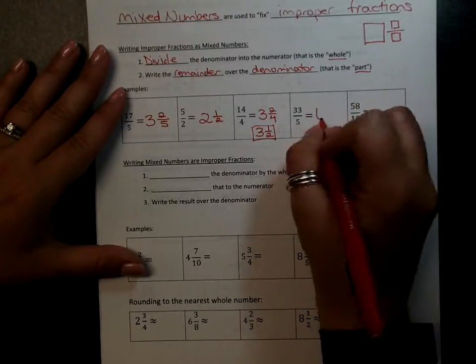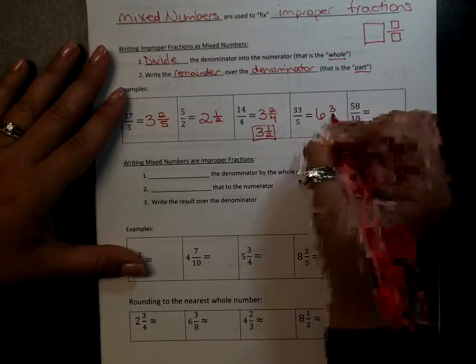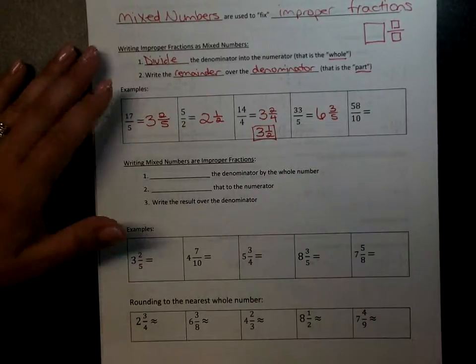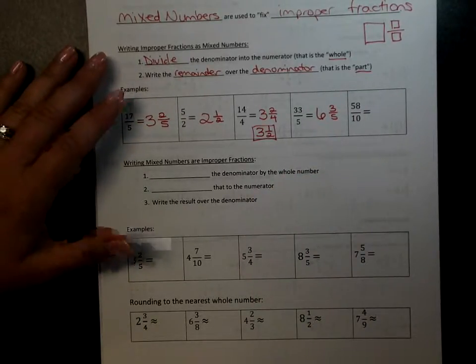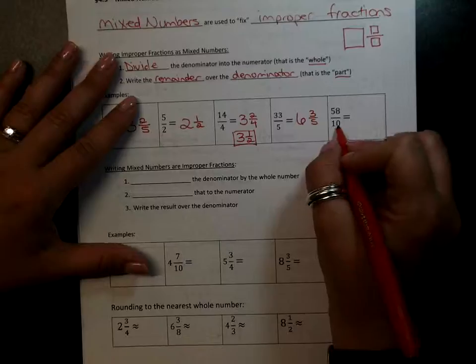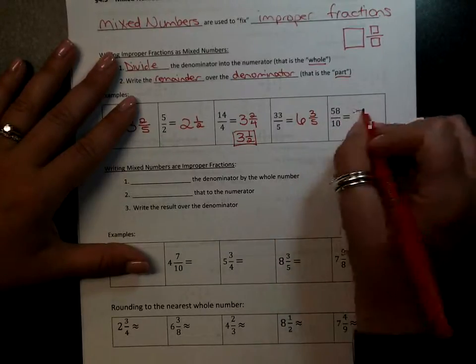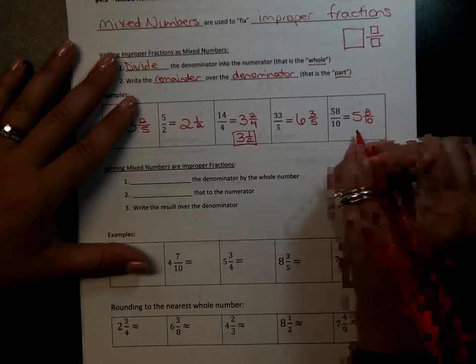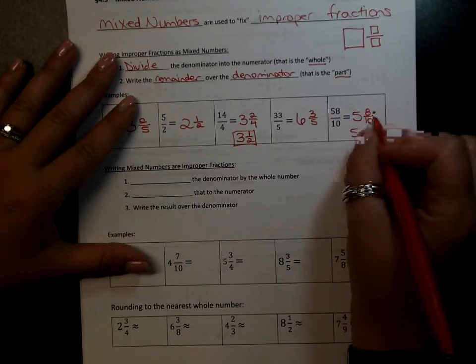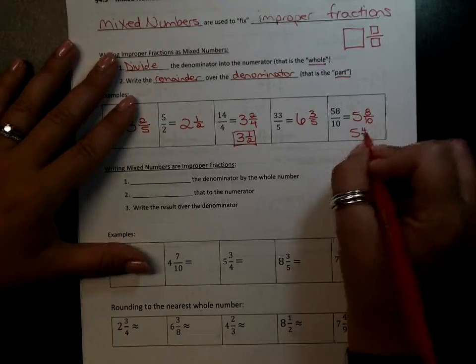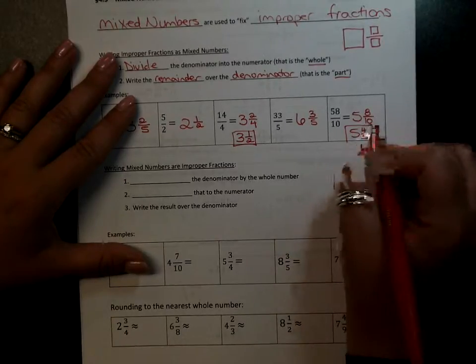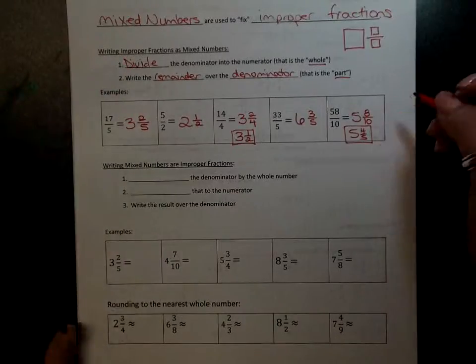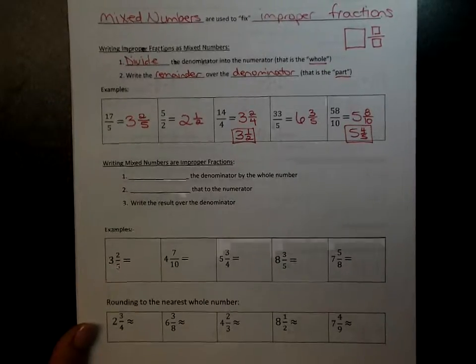5 into 33. 5 goes into 33 6 times with 3 left over, so it'll be 6 3/5. Finally, 10 goes into 58 5 times with 8 left over, and that will reduce to 5 8/10. These can both divide by 2, so it'll be 5 4/5. So again, if that remainder over the denominator can be reduced, go ahead and reduce it.